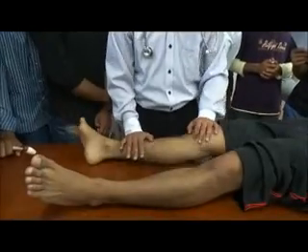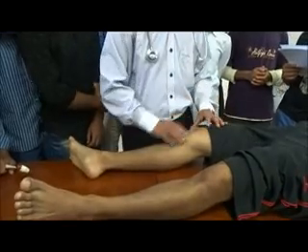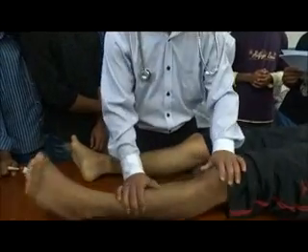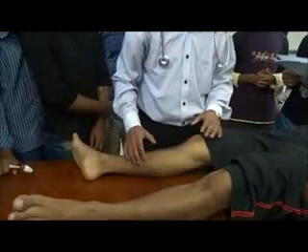This is the examination of the tone of the muscle, and this is normal tone. This is the normal tone.